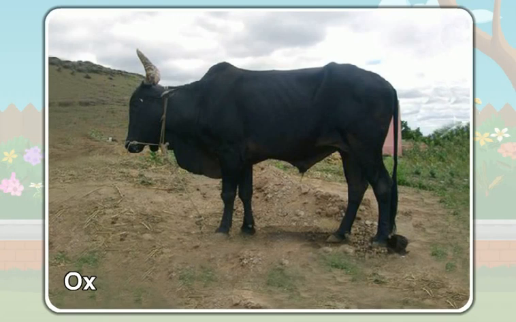It has 4 legs. All these legs are its limbs. The pair of limbs which are at the front of its body are its forelimbs. The pair of limbs which are at the back of its body are its hind limbs.